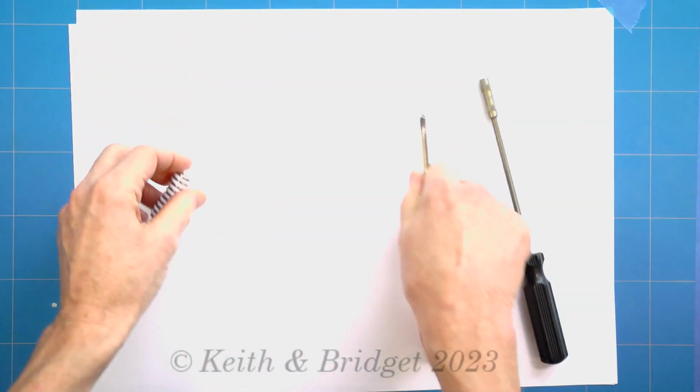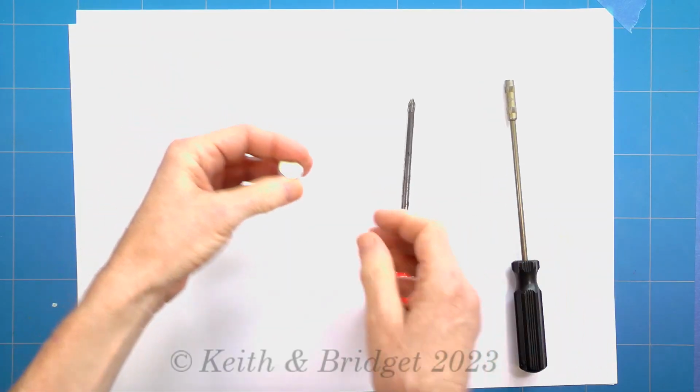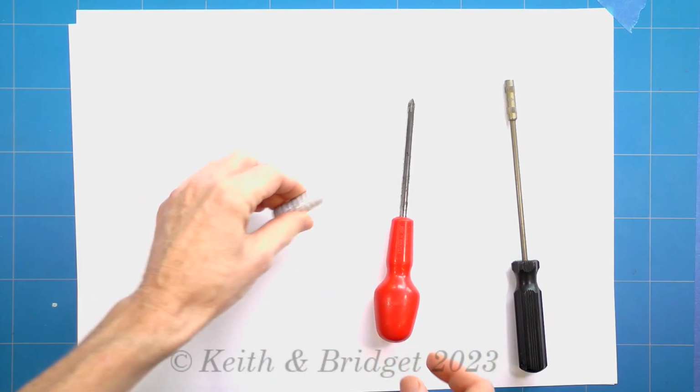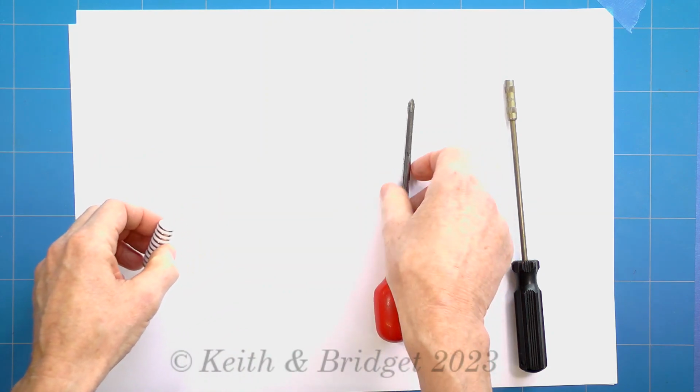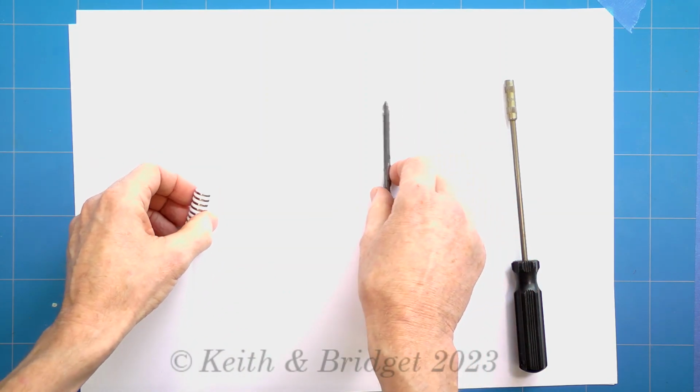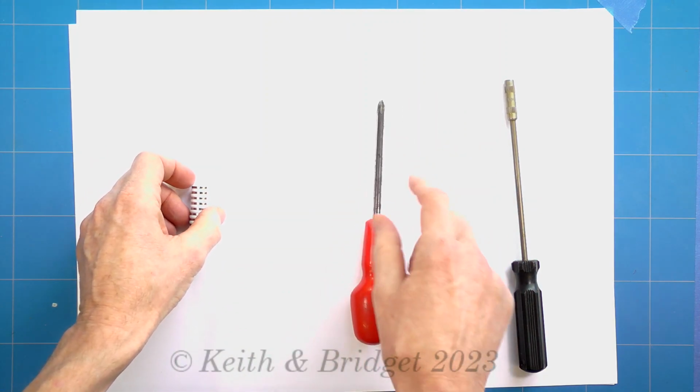I have to pull it apart. So a magnet is something that is attracted to iron or substantially iron-based items like mild steel.